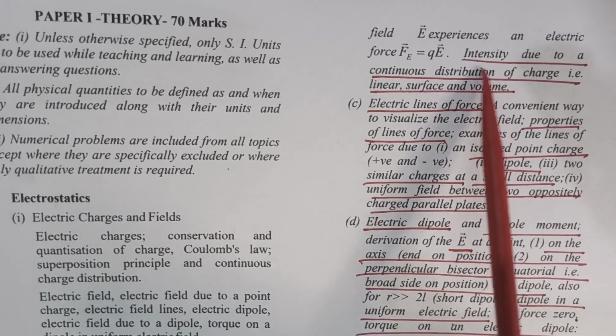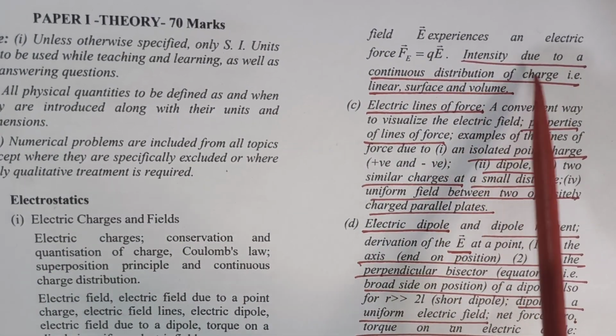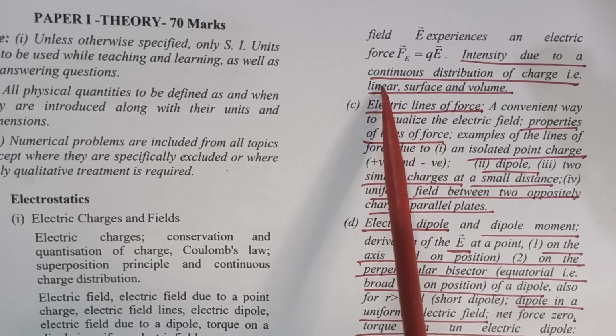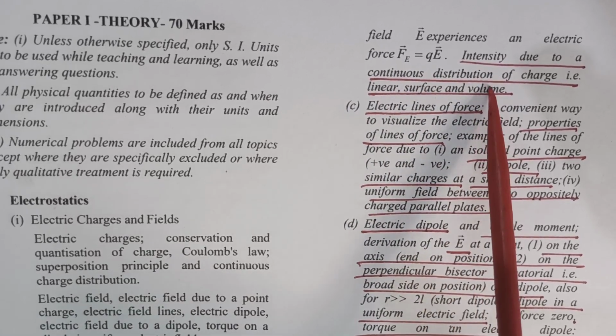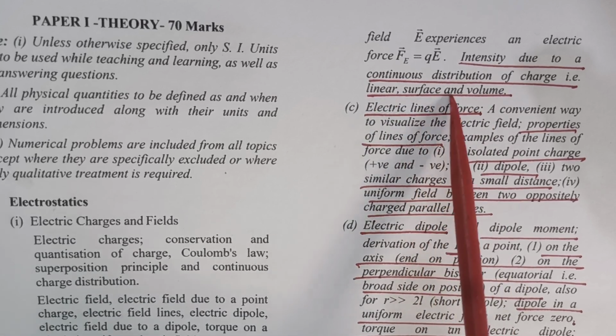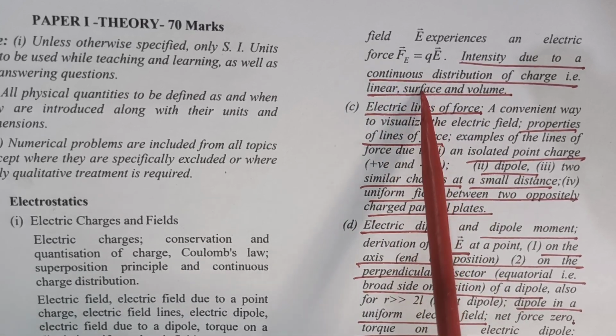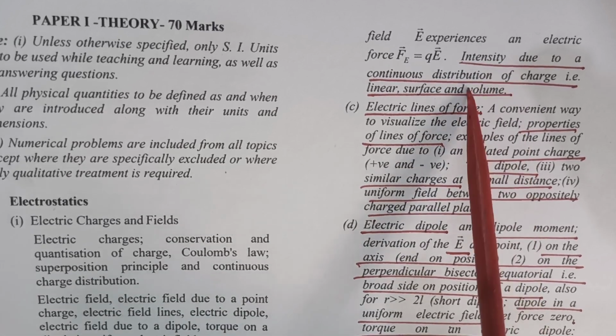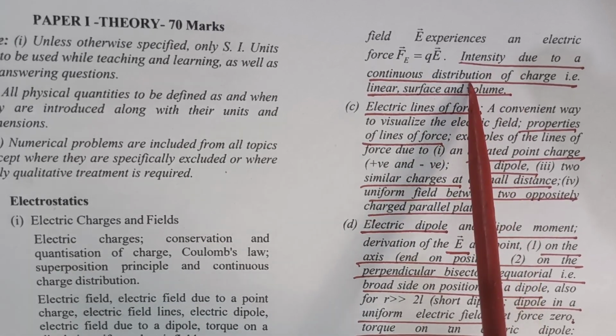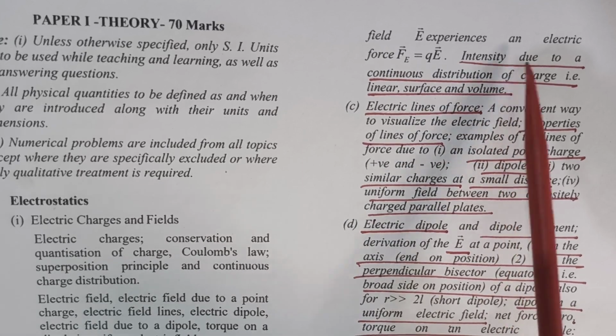Then intensity due to continuous charge distribution: a wire with a charge, a surface with charge, and a volume like a spherical charge distribution. Electric field due to these three: linear charge density, surface charge density and volume charge density. Calculation using Coulomb's law, its introduction is there. From this part, difficult questions are never asked.